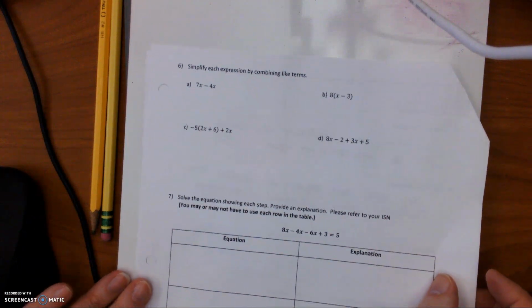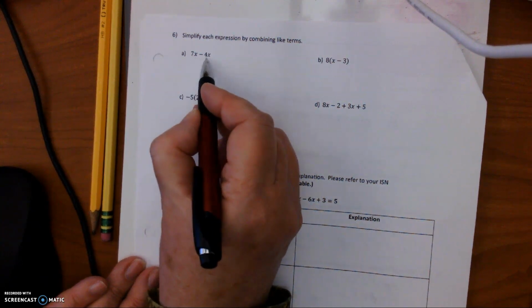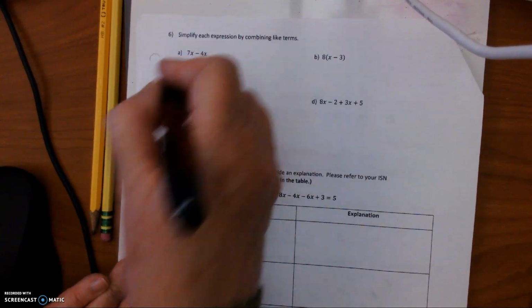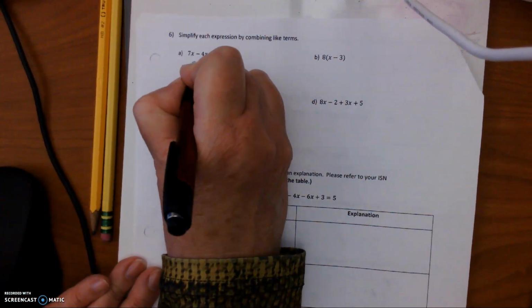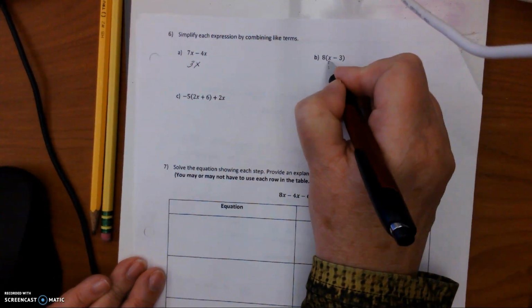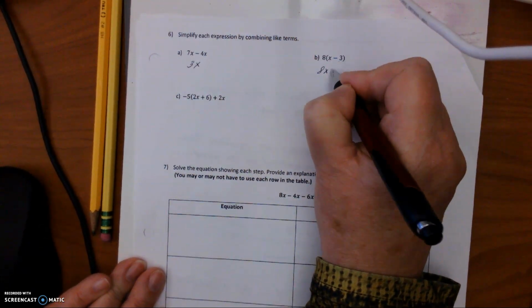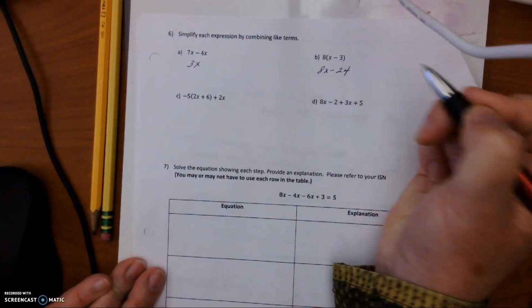and we are going to combine or simplify each expression by combining like terms. So 7x minus 4x. So I'm going to take 7 minus 4 is 3x. 8 times x is 8x. 8 times negative 3 is negative 24.